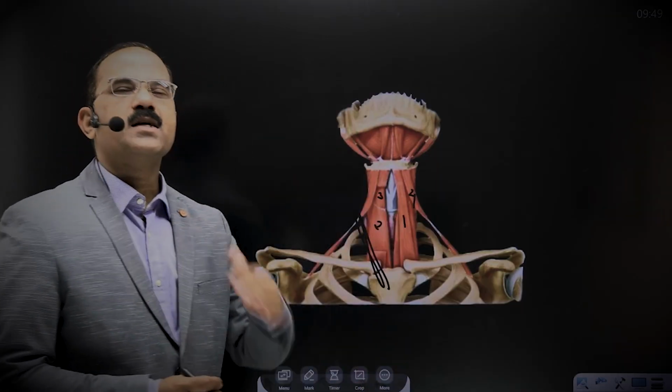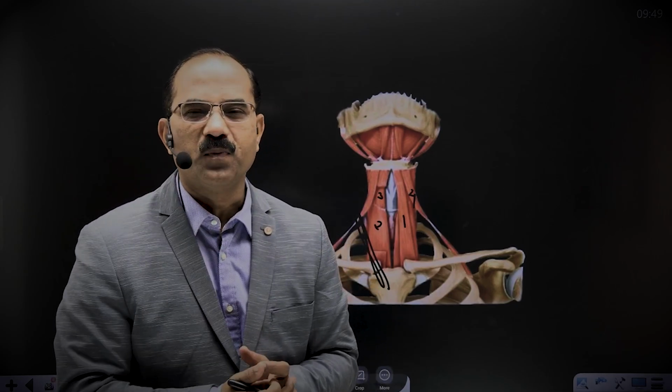All these muscles are present below the hyoid bone. All these muscles are therefore known as infrahyoid muscles. These muscles look like a belt. These are therefore known as what? The strap muscles. Clear to all of you? This is the muscular triangle. Clear with the boundaries of the muscular triangle, the muscles present within the muscular triangle, right? Sternohyoid, sternothyroid, thyrohyoid, and omohyoid.